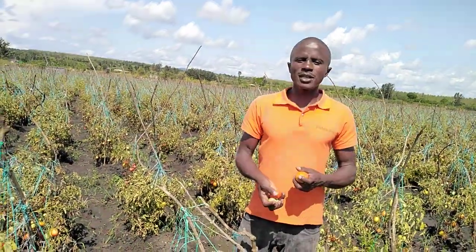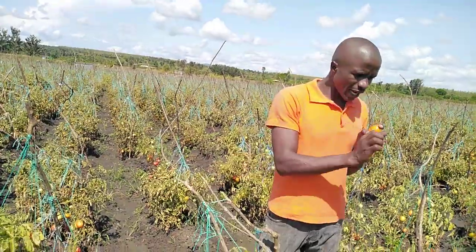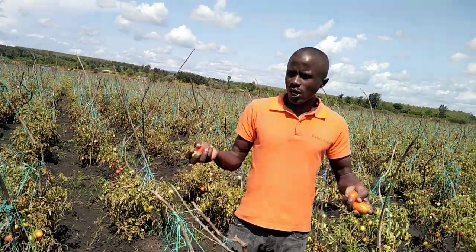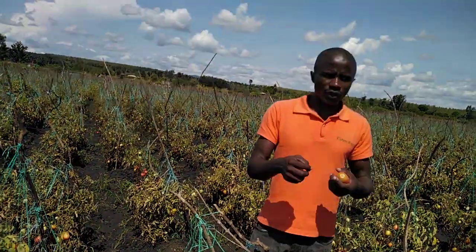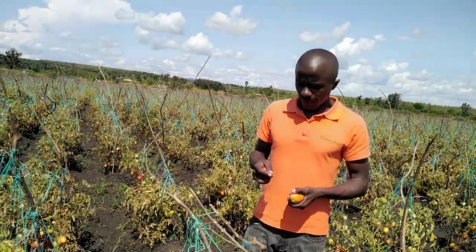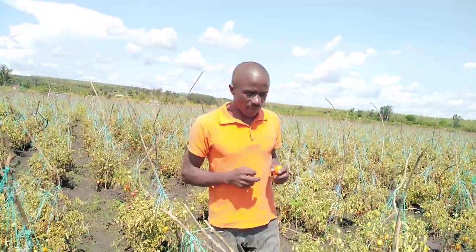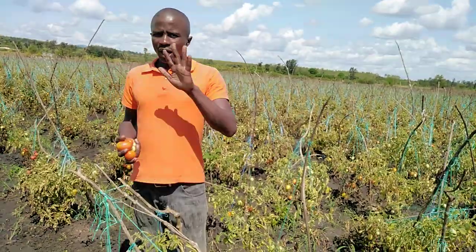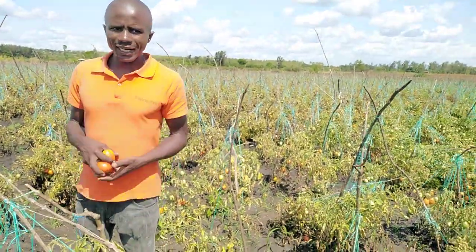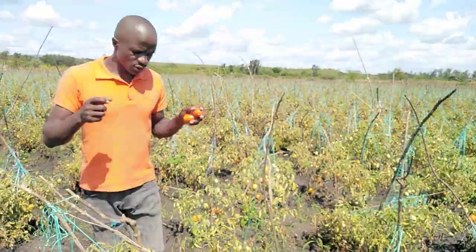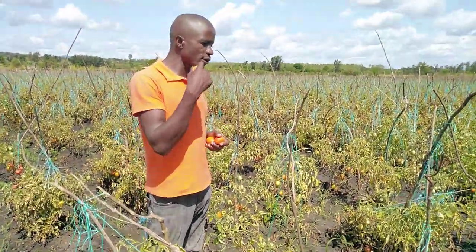Get an experienced agronomist who will guide you, who will take you through and show you the best steps or the things you need to know about farming. When this farmer started, they never did soil analysis, so it was guesswork. They came here with guesswork.